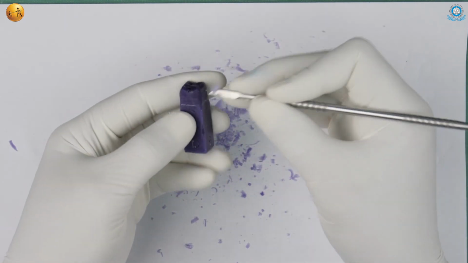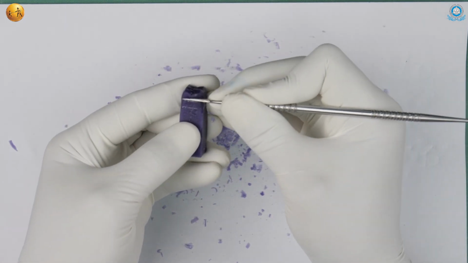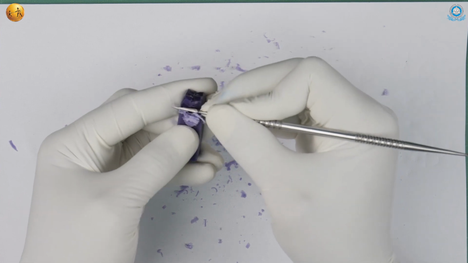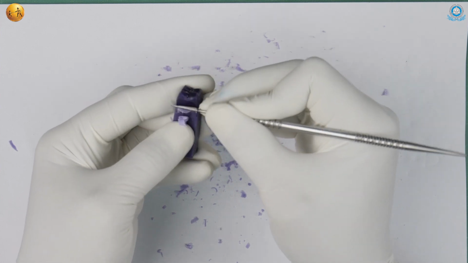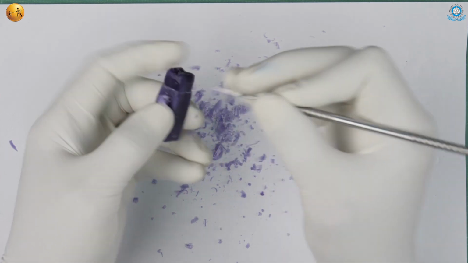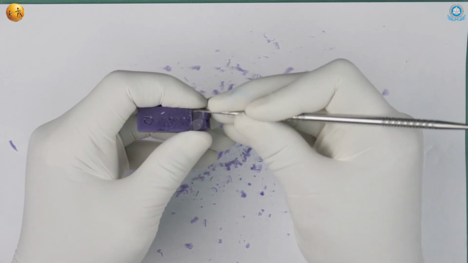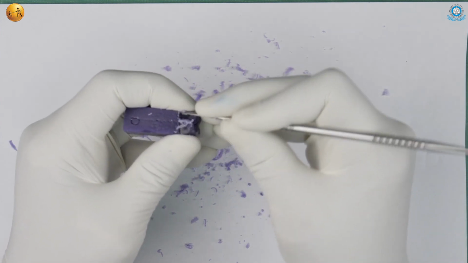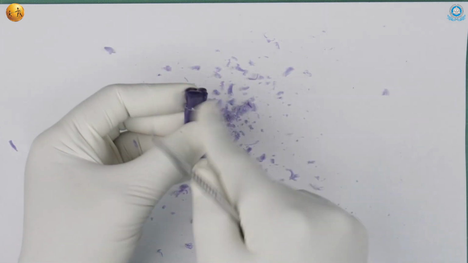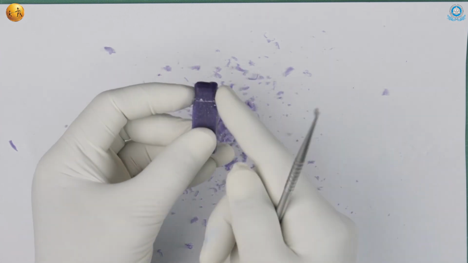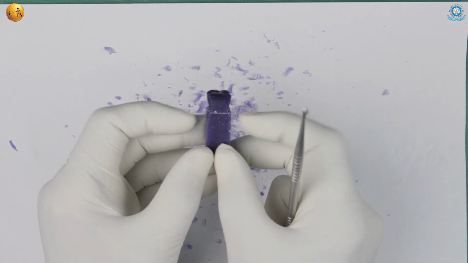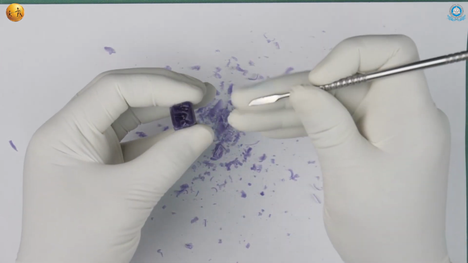Then on the distal side, can you see now here the trapezoidal shape? It is converged toward the cervical line. Now what next will we do?